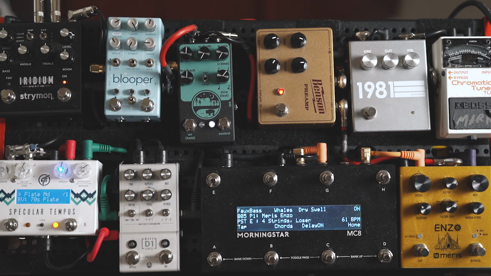Okay, before we jump into some sounds, we'll run through what our context is going to be, our signal chain and our, quote unquote, dry tone, before we integrate the delay in. So I'm playing a Harmony Silhouette into the Benson Preamp, the Wilderness delay, the GFI Specular Tempus as a medium plate setting, into the Strymon Iridium. So let's hear that, and then we'll bring that delay in.